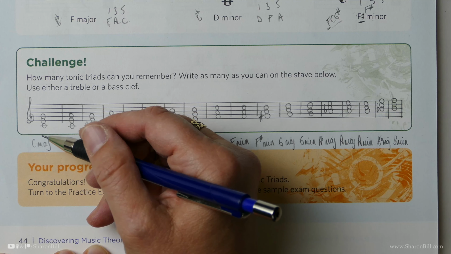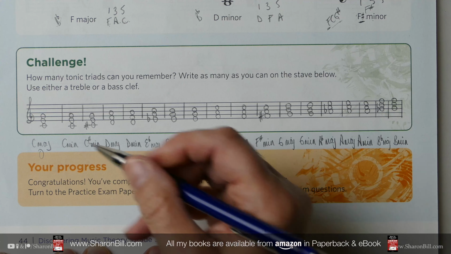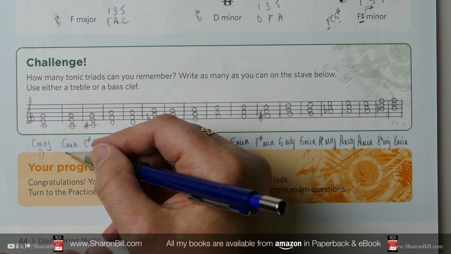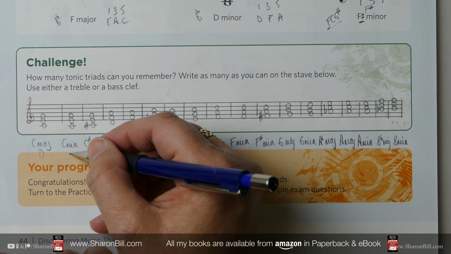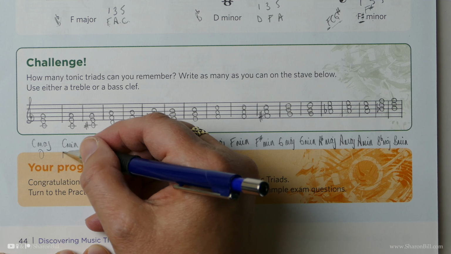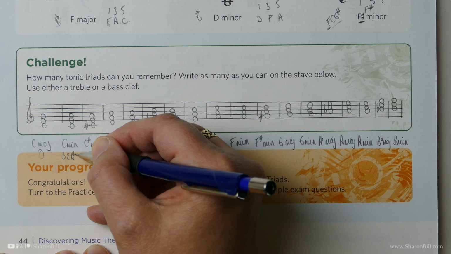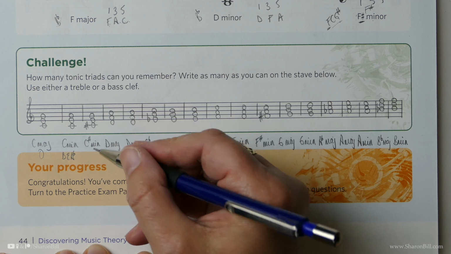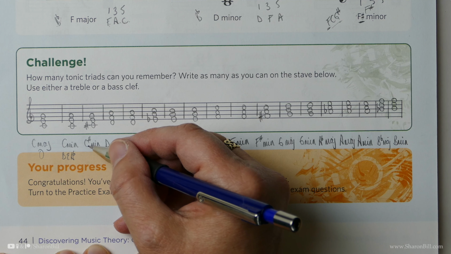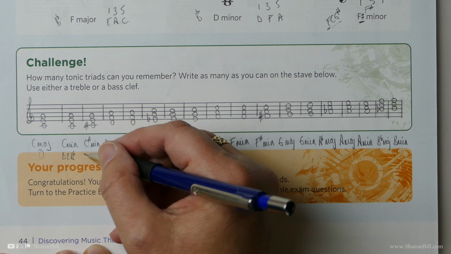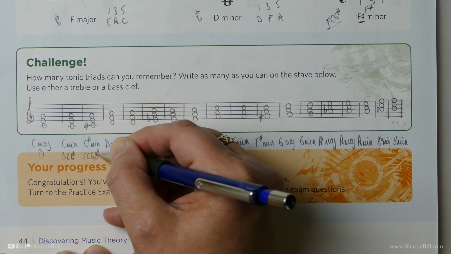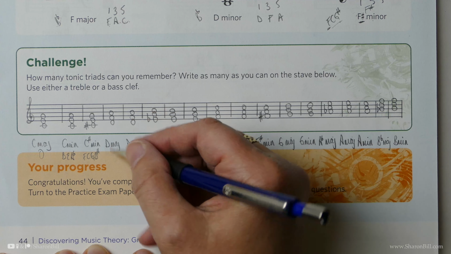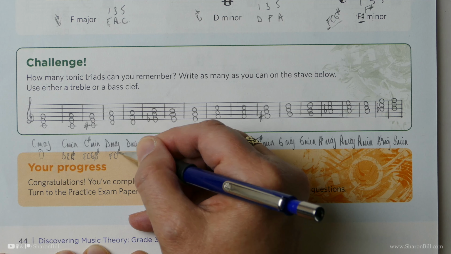So C major has a key signature of nothing, so that's job done. C minor, let's just get the key signatures down. C minor has a key signature of B flats, E flats, A flats, because it's related to E flat major. C sharp minor is related to E major, which is F, C, G, D sharps. D major is F sharps and C sharps.